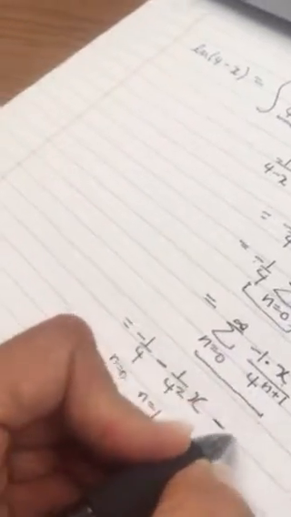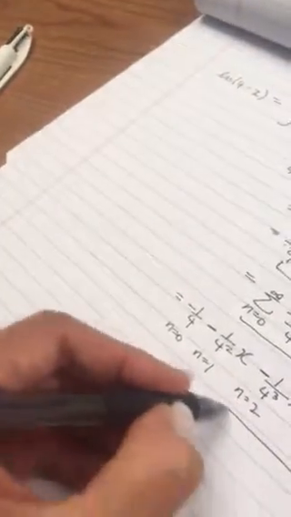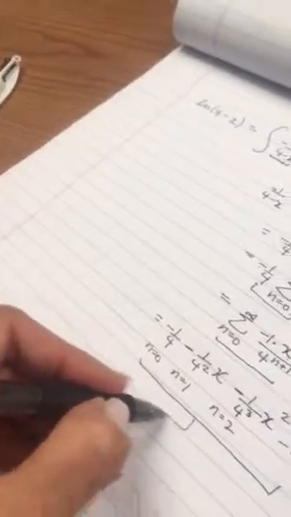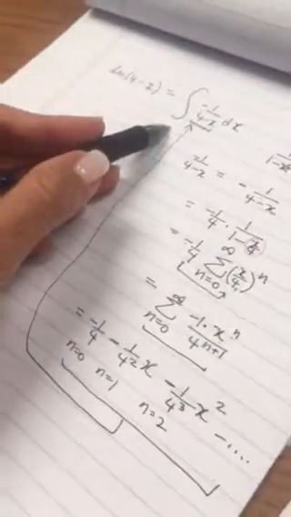When n equals 2, we're going to have minus 1 over 4 cubed x squared. So this infinite series is what we can replace the minus 1 over 4 minus x with. And we need to integrate it.